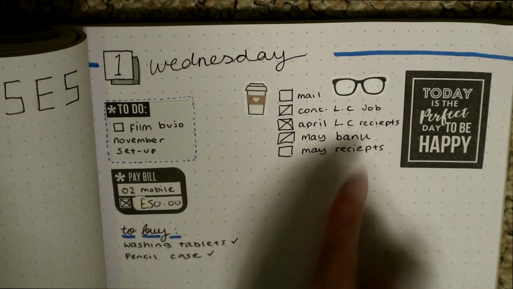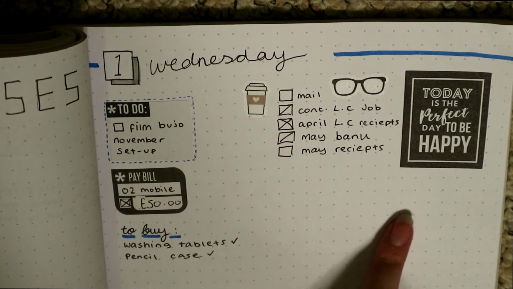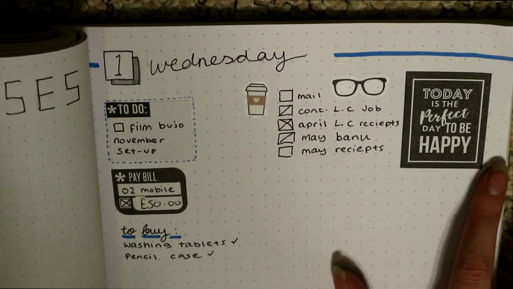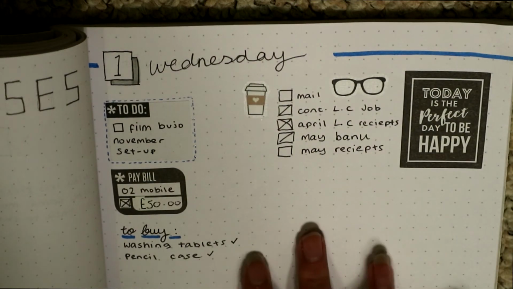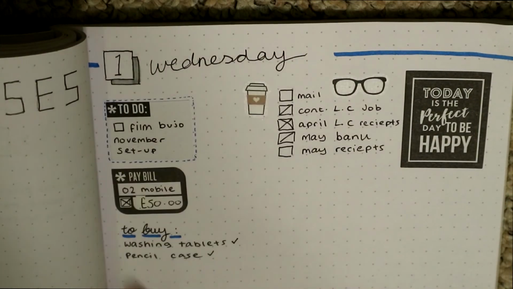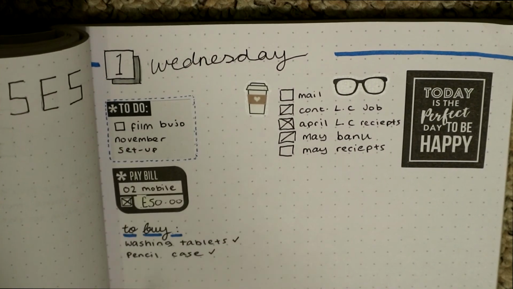monochrome spread today with just pops of blue aside from this brown, but you know, whatever. I really like this look, and I'm really excited to include stickers on my spreads again, because as you may have noticed, I've done a lot of spreads with just pen, which I really enjoy, but I like the balance of having some stickers and some drawings. So yeah, that's my day so far today, and I'll be able to tick this off when I'm done.